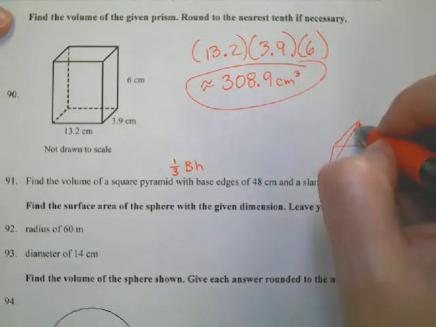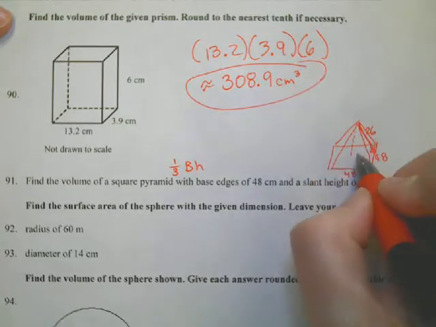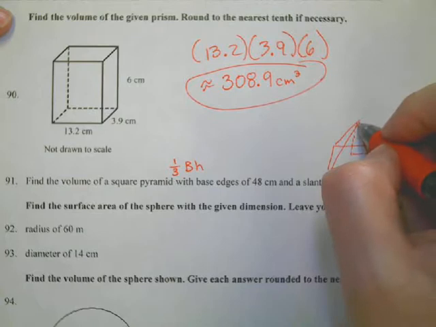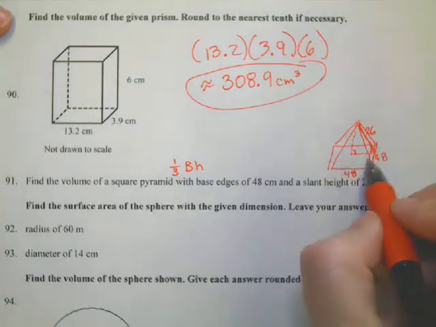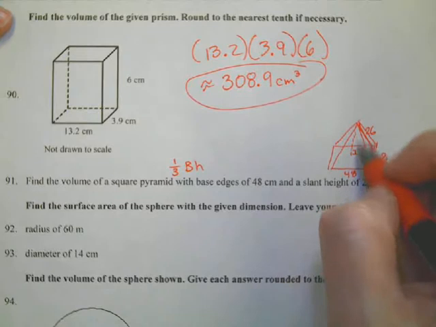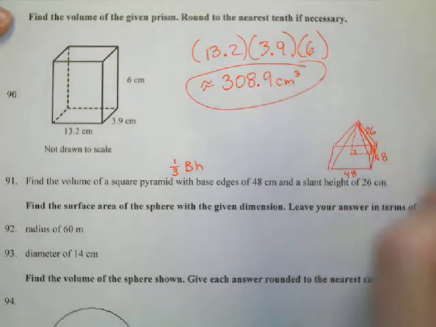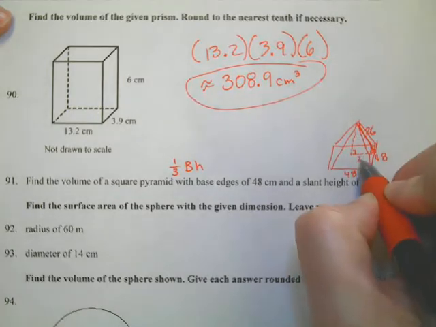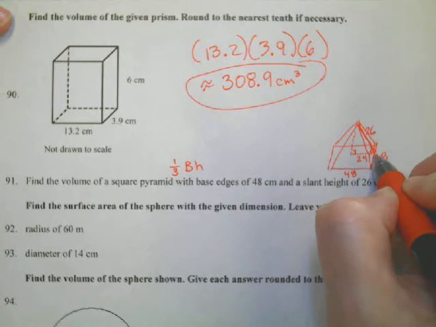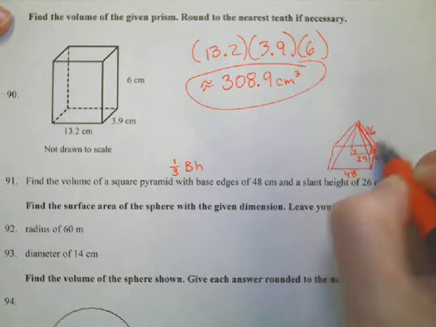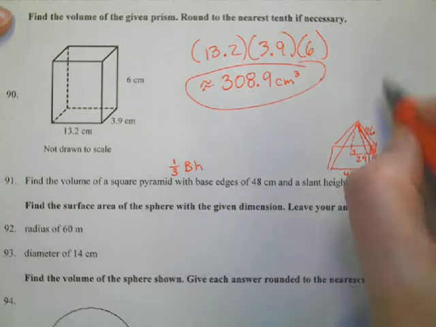So half of 48 is 24. So we're looking at a leg of that right triangle is 24 and the hypotenuse is 26. Hopefully you're recognizing the triple. Both of those are divisible by 2. 26 is 2 times 13, and 24 is 2 times 12. So you have a 5, 12, 13 here. So the height must be 2 times 5, or 10. We've seen this exact problem before also. So the height of this pyramid is 10, and the base edges is 48.